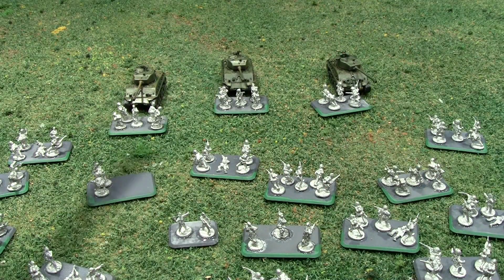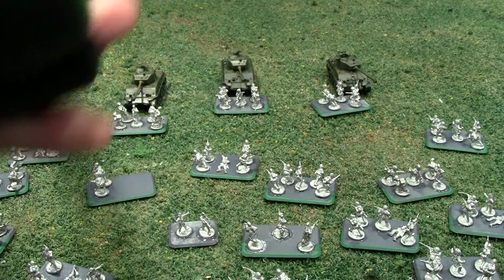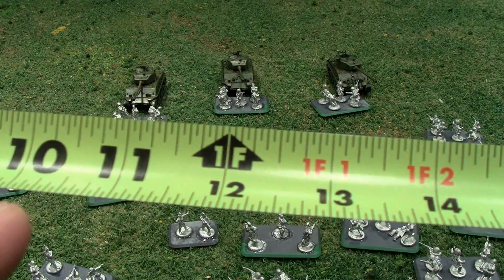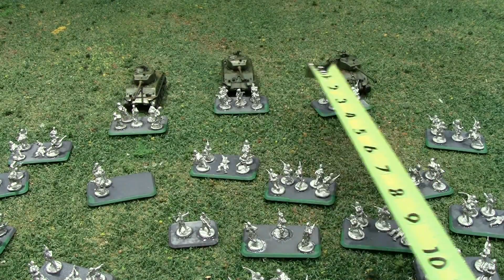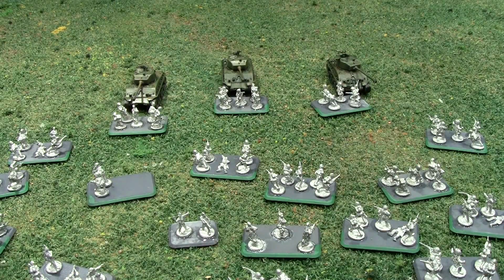Quality of quantity says, no, you can go 12 inches away. Anybody within 12 inches of the assaulting teams that made it can charge into contact.